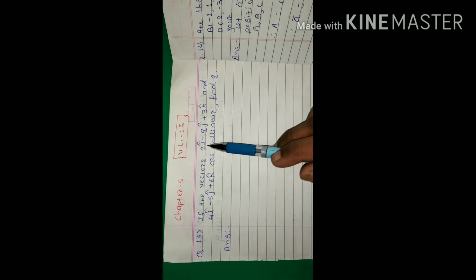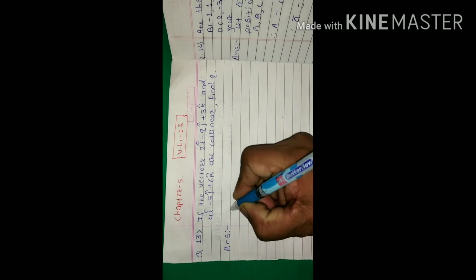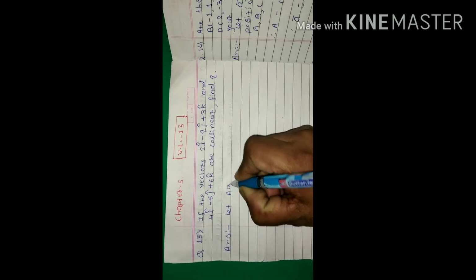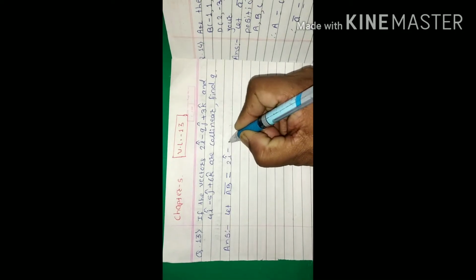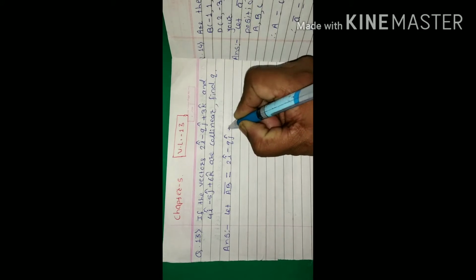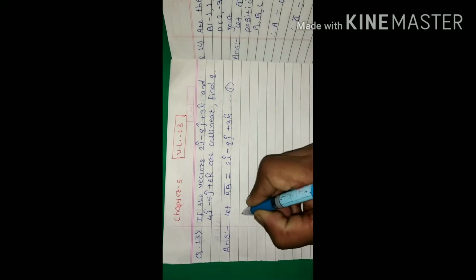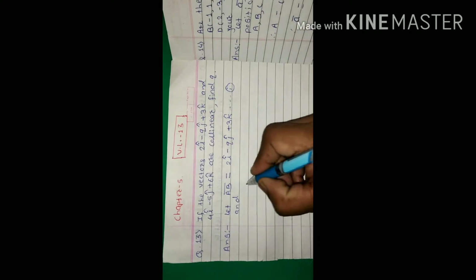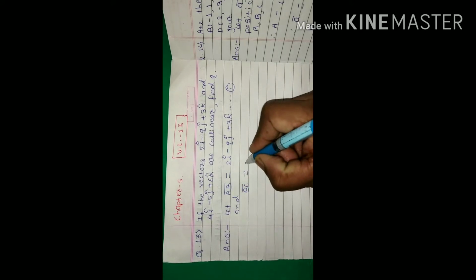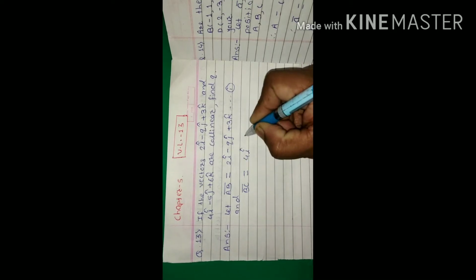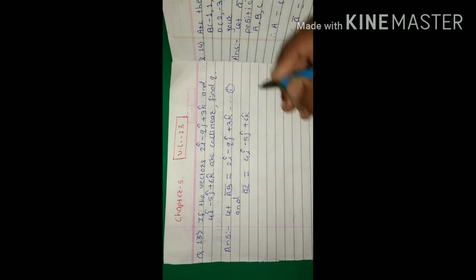In the answer, we first write the vectors AB bar and BC bar. Let AB bar be equal to 2i cap minus qj cap plus 3k cap. We will call this equation number first. And consider BC bar equal to 4i cap minus 5j cap plus 6k cap, the second equation.